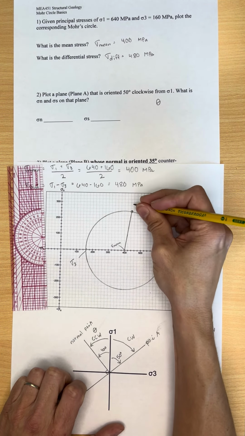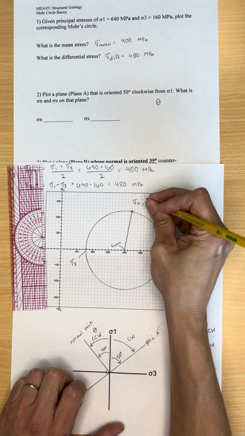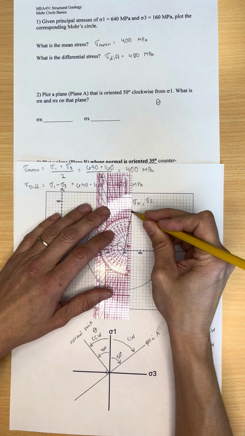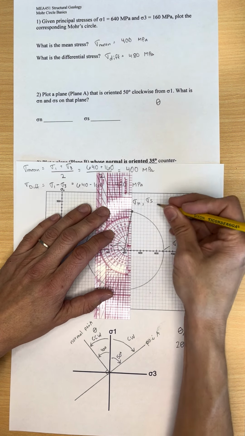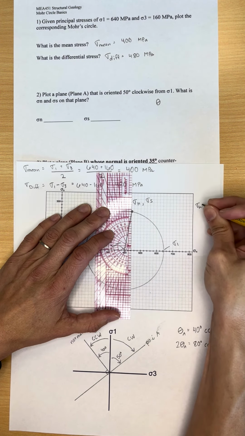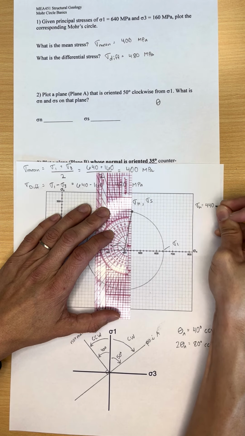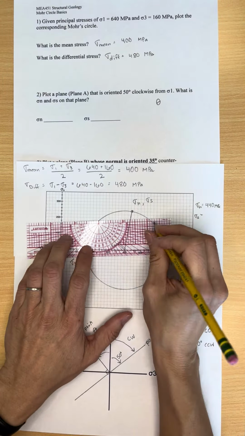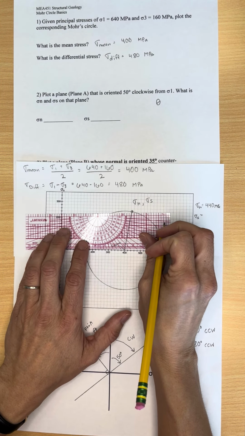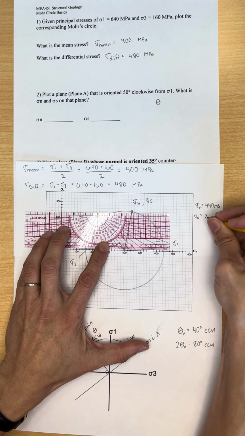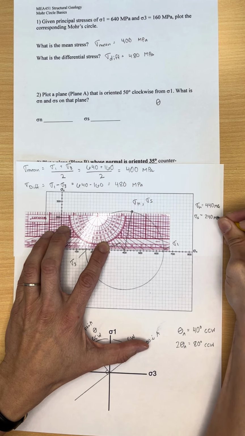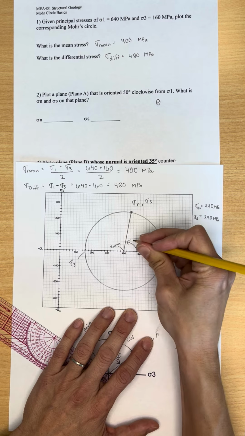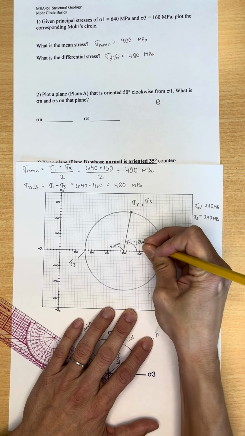So to determine the normal and shear stress on this plane, I simply read it off the plot. So my normal stress, come down to the x-axis, is about, I'll write it over here, about 440 MPa, and the shear stress, which I'll read from right here, is approximately 240 megapascals. And recall this is our 2 theta value.